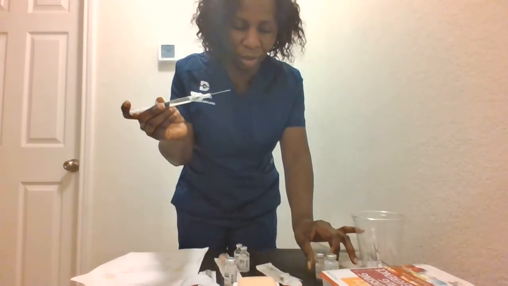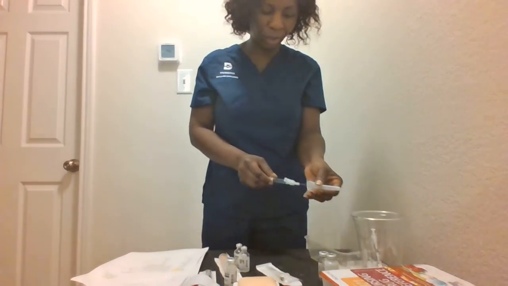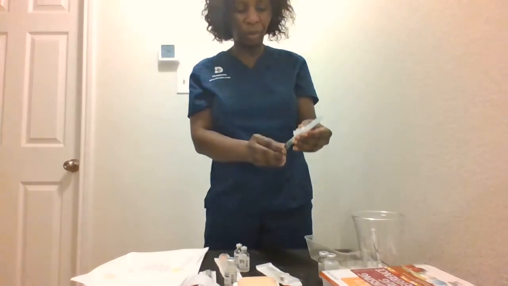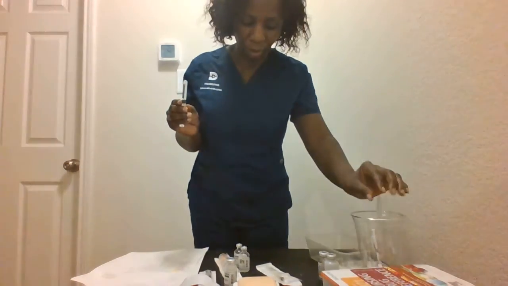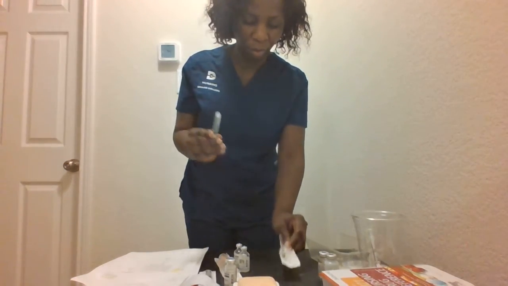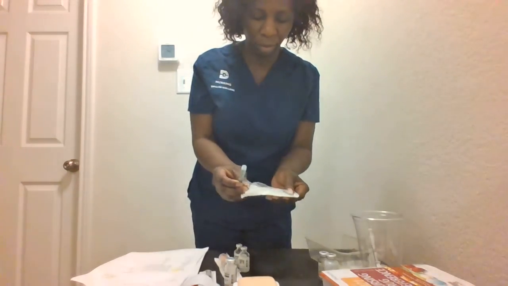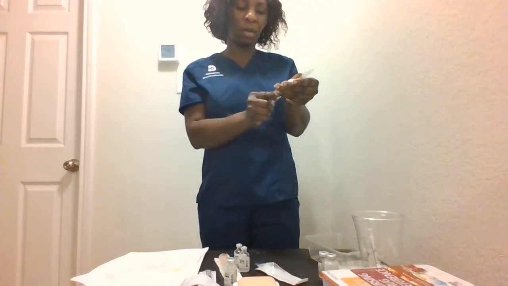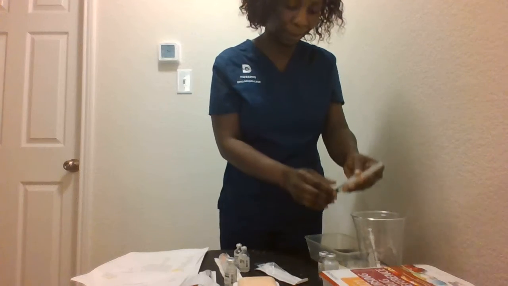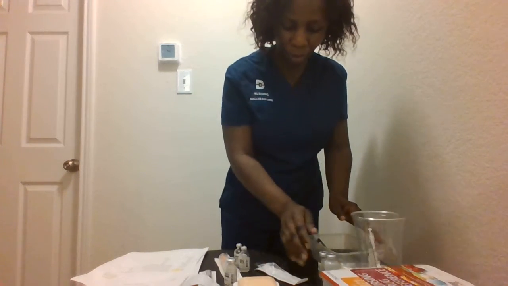I'm going to set the vial down. Then the next thing I'm going to do is remove this needle and put on another needle. I'll drop this in the sharps container. So I'm going to fix a new needle and set this aside. So I've been able to draw that.